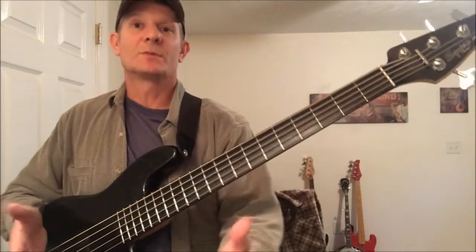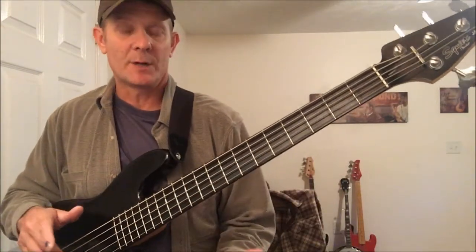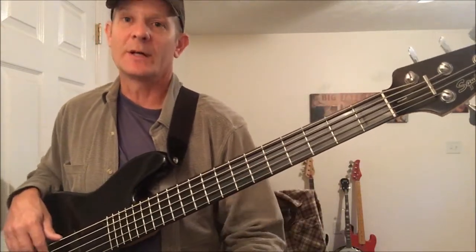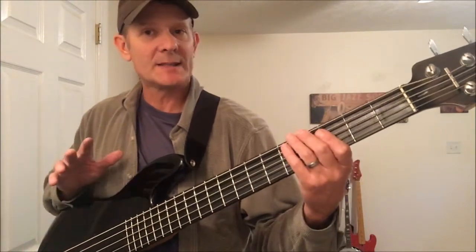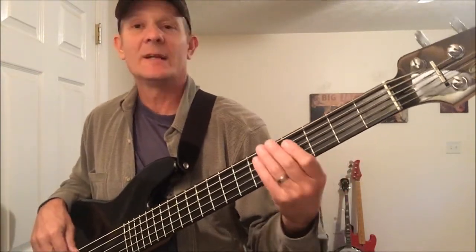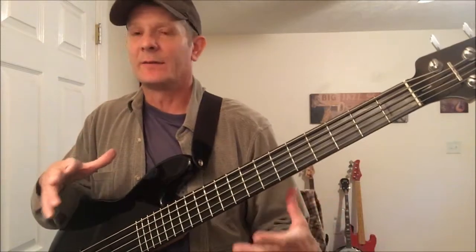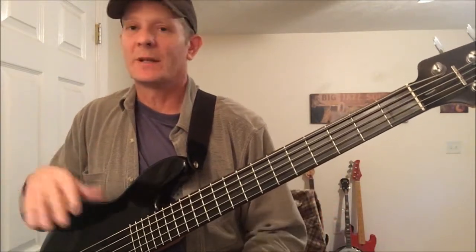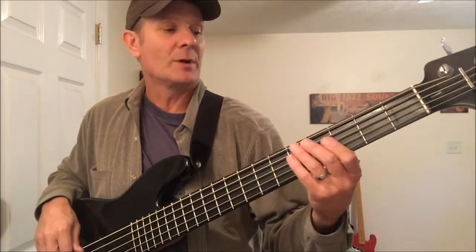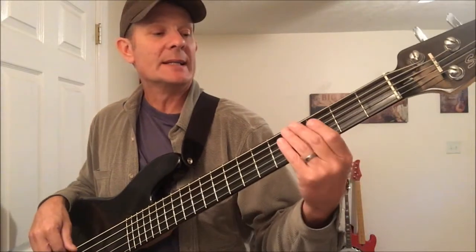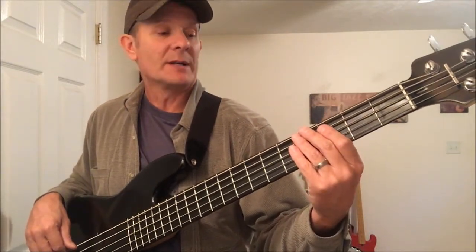It comes from the 5th degree of the harmonic minor scale, not the 3rd degree of the major scale. I hope that's not confusing you at all. If it is, leave a comment down below and I'll be glad to reiterate or clarify it for you. So that is the Phrygian Dominant right there.